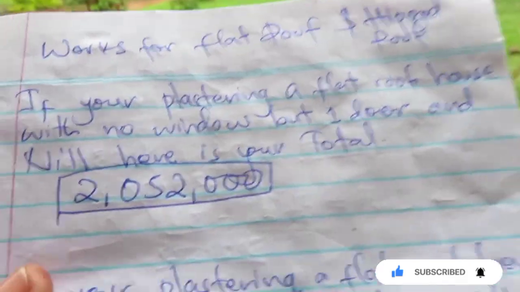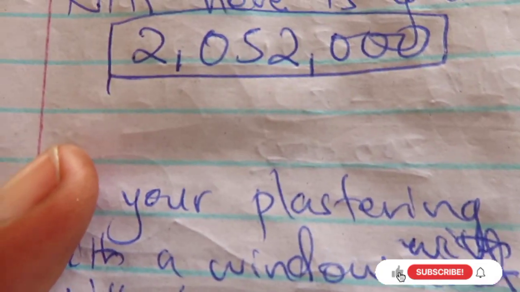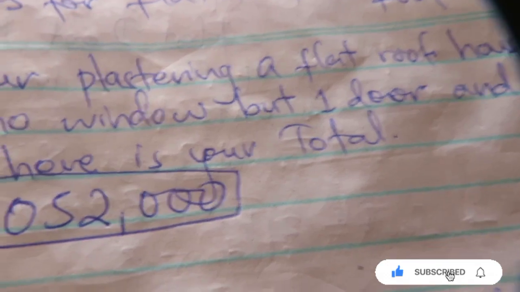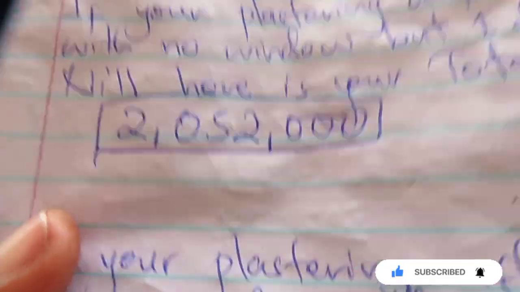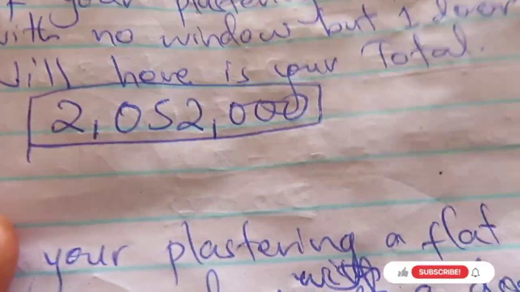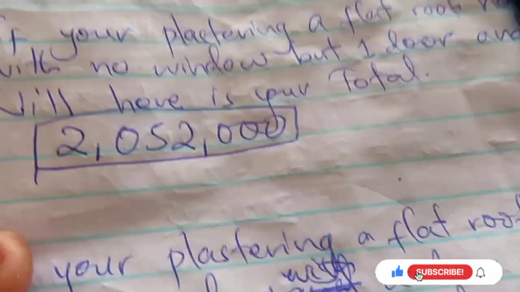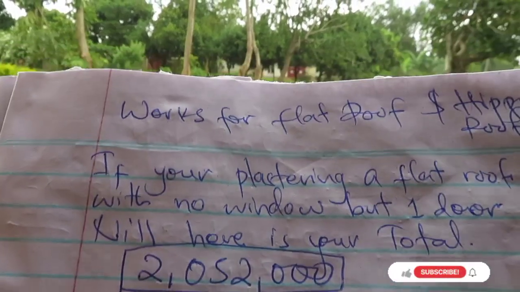Okay. Now, these new numbers that I'm giving you are for people who constructed a flat roof or a hipped roof. Hipped roof, I've showed you how that looks. Okay. Those are hipped roofs or flat roofs or hidden roofs. Whichever you decide to do, these prices work for you.